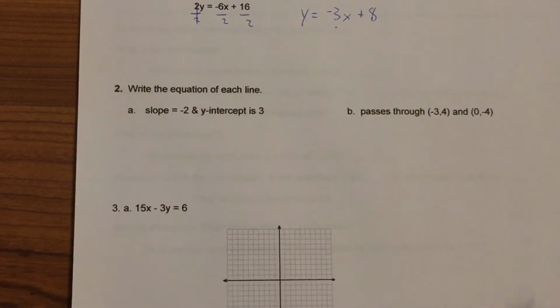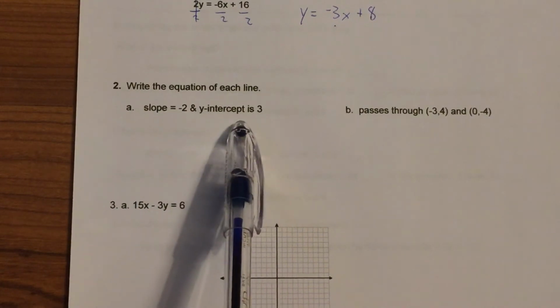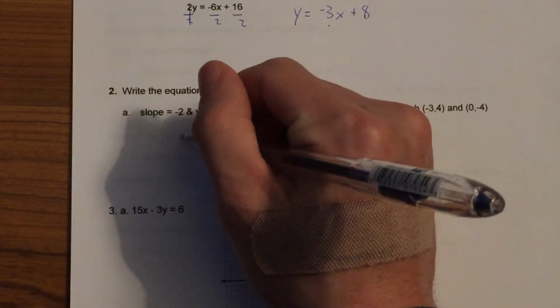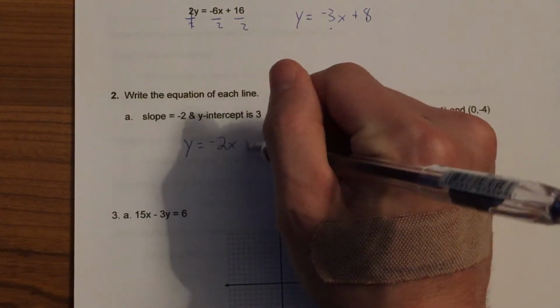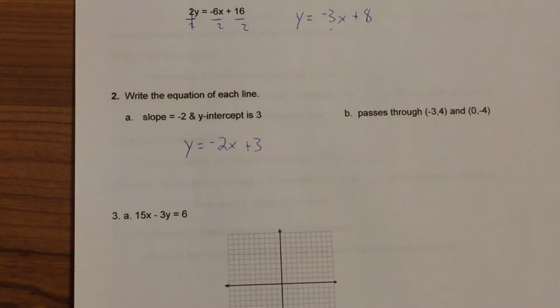Now we look at some other examples, like generating an equation from the line. We have a slope of -2 and the y-intercept is 3. Well, if we want to write an equation, that'd be y = -2x + 3. Again, pause the video at any time to try to do some of these problems on your own, then hit play to check it with my work.